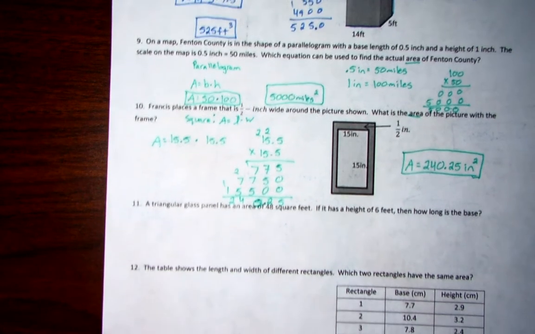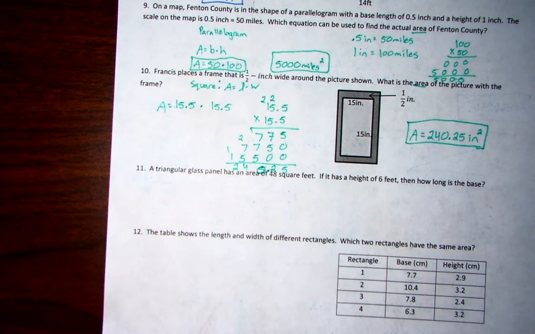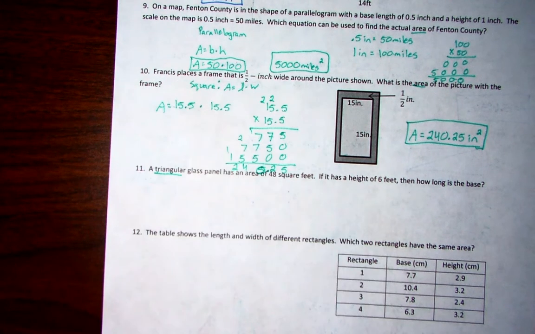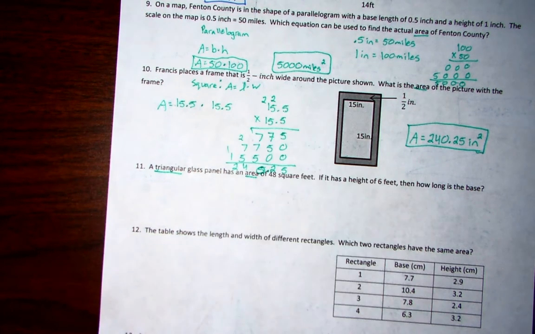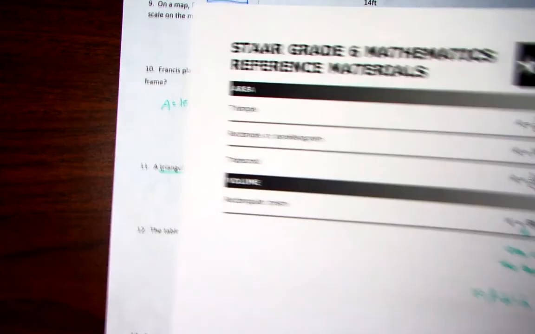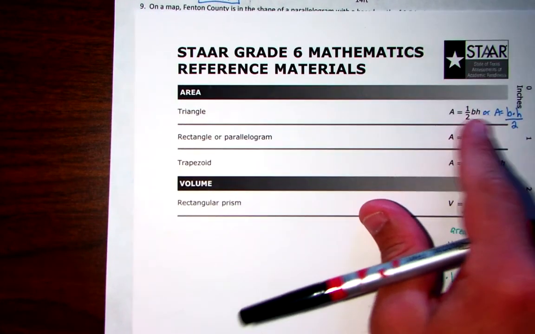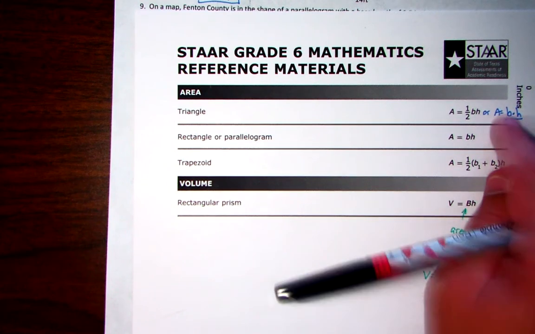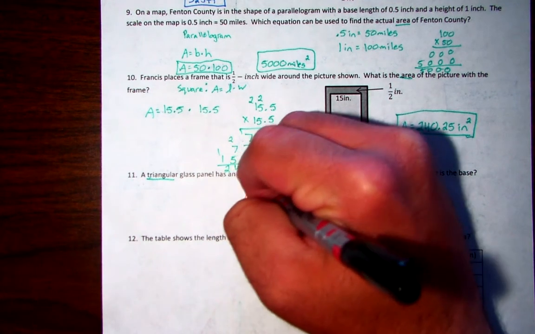Okay, number 11. A triangular glass panel has an area of 48 square feet. If it has a height of 6 feet, then how long is the base? Well, here's our shape. We're dealing with a triangle, and we're also dealing with area. So go to your formula chart. Triangle. Area is equal to 1/2 base times height, or base times height divided by 2. In this case, I'm going to use this formula that I wrote in blue. So area is equal to the base times the height divided by 2.